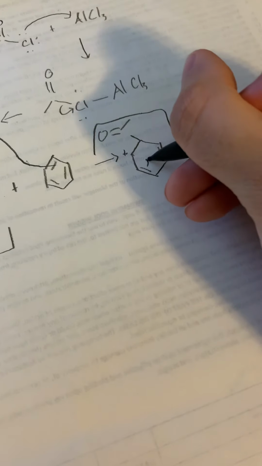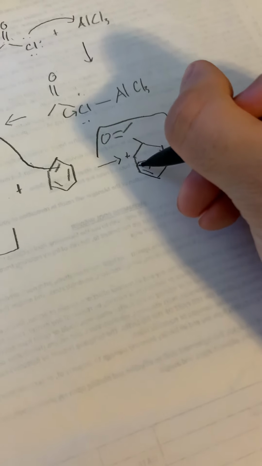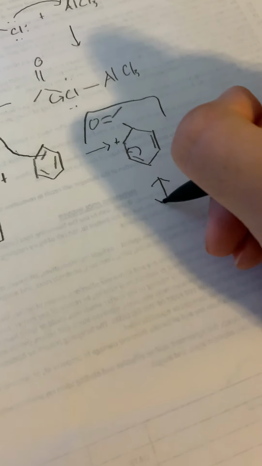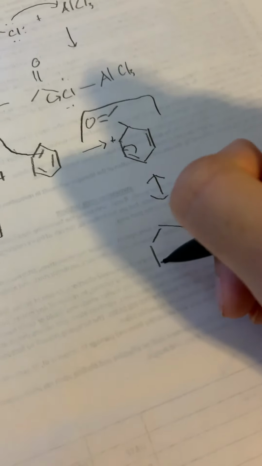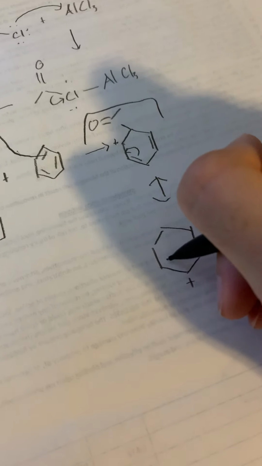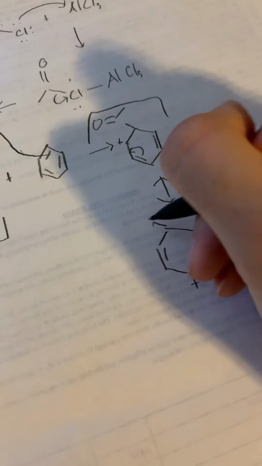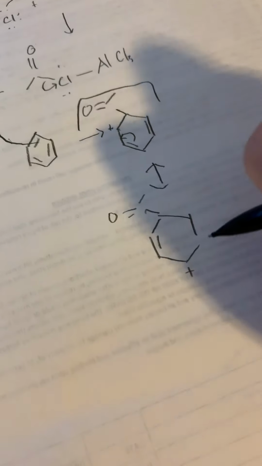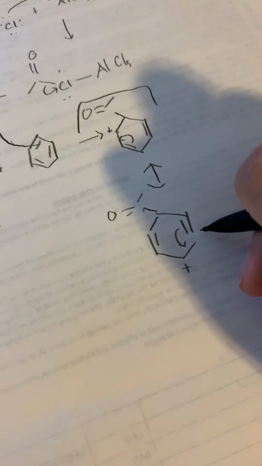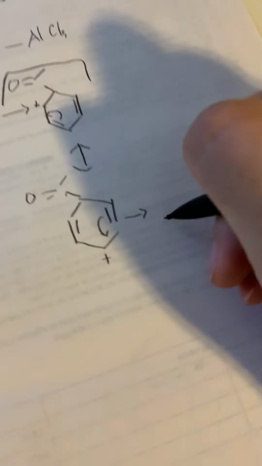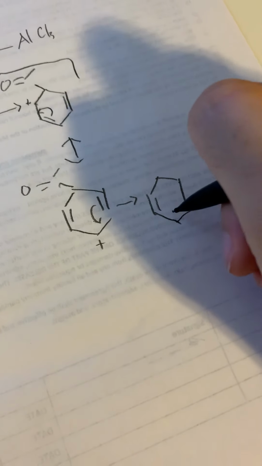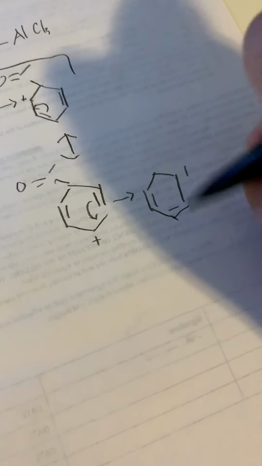This electron goes here, then that's going to move the positive charge here, acyl group over here, and the double bonds here, and then you just move this double bond here to move the positive charge over to the next carbon. So double bond, positive charge.